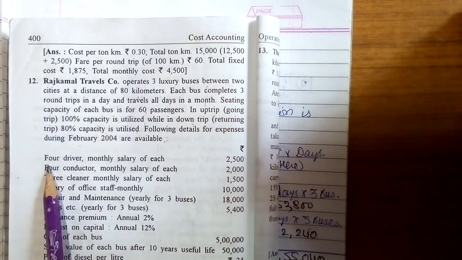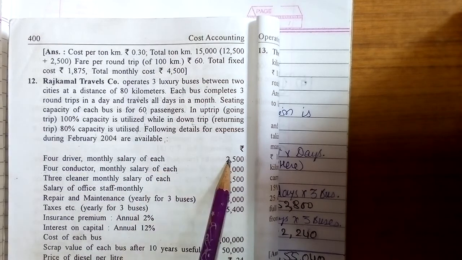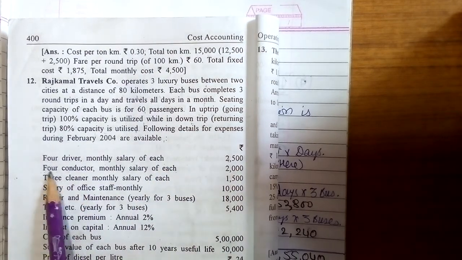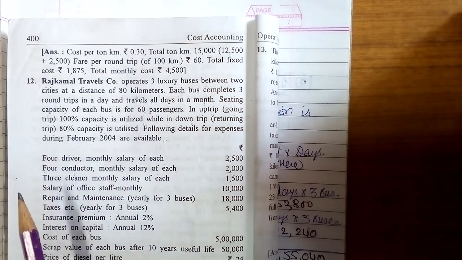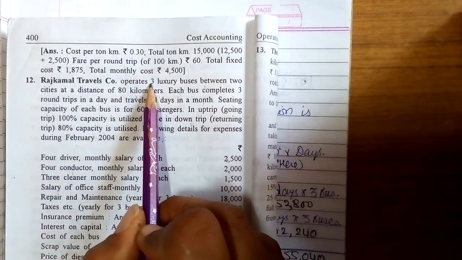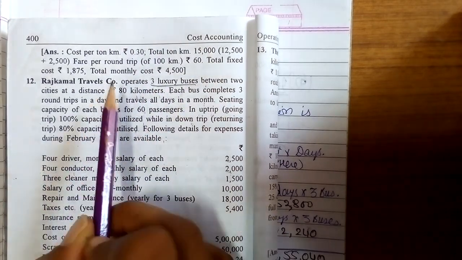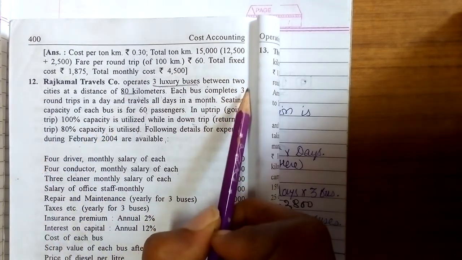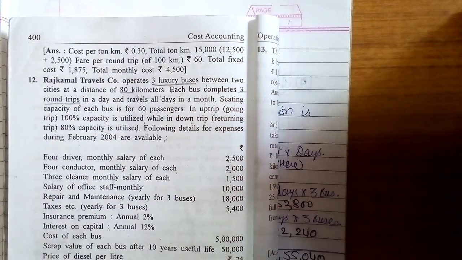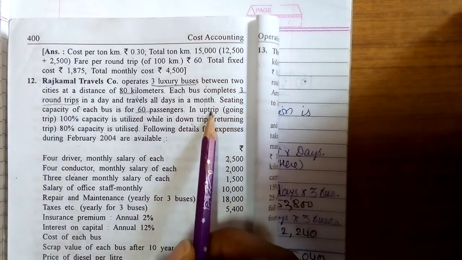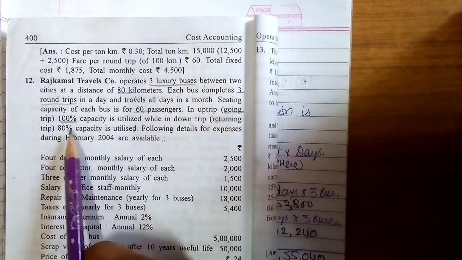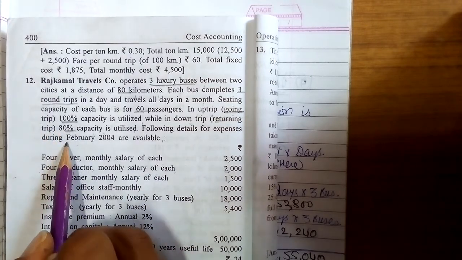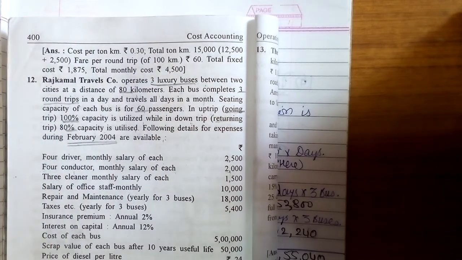Next, 4 drivers, monthly salary of rupees 2,500 each. 4 conductors, monthly salary of 2,000. So important points to be remembered. The calculation is for 3 luxury buses, 80 kilometers, 3 round trips, 60 passengers, on going or outward trip 100% and on returning trip 80%. The month is given as February 2004.